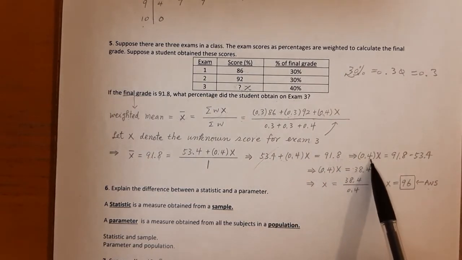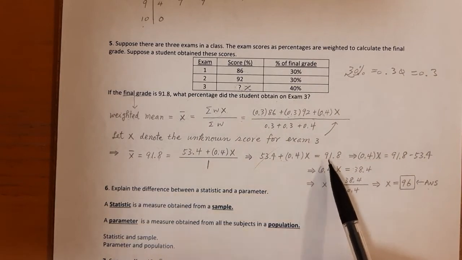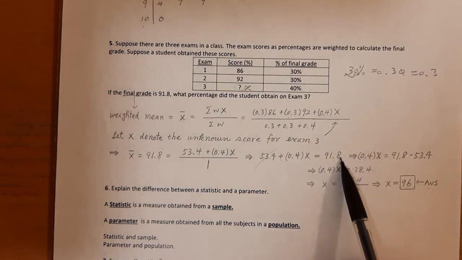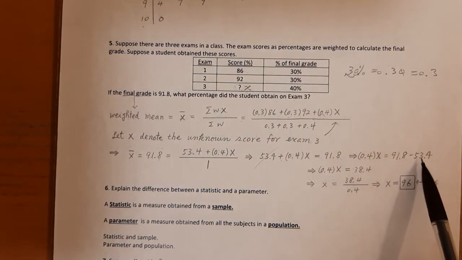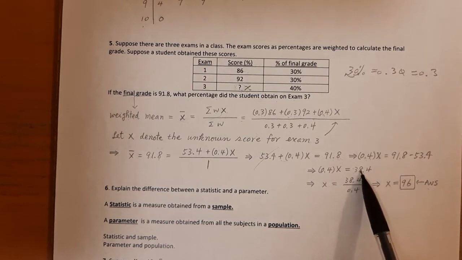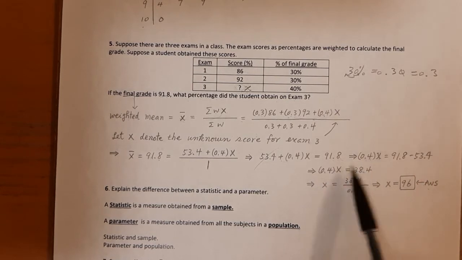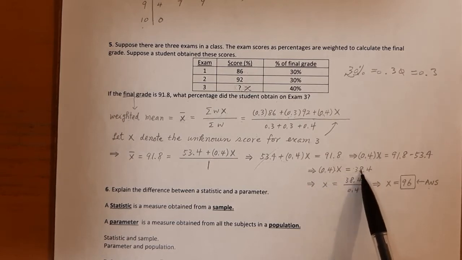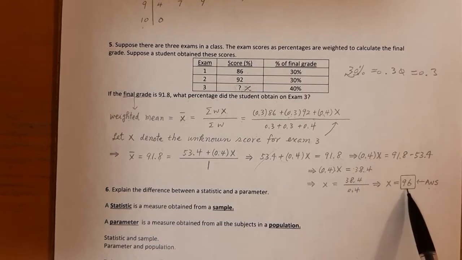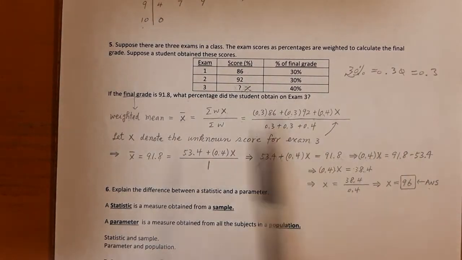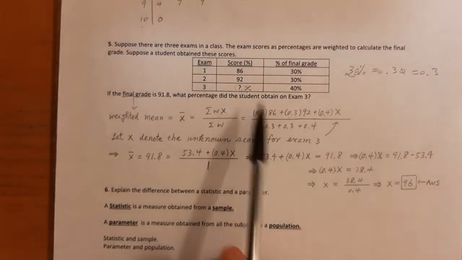Get 0.4x equal 91.8 minus 53.4. You got 38.4. And then both sides divided by 0.4. So 38.4 divided by 0.4, you can use calculator. You got 96. So exam 3, you got 96.